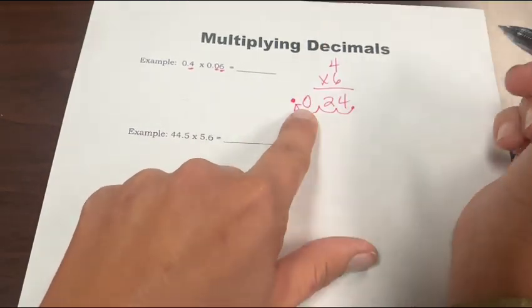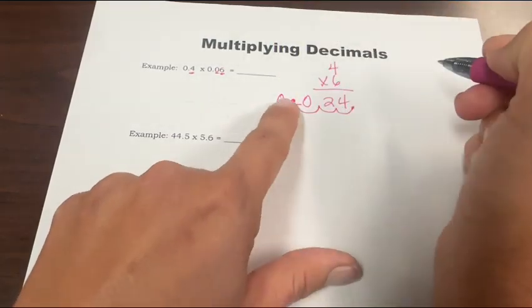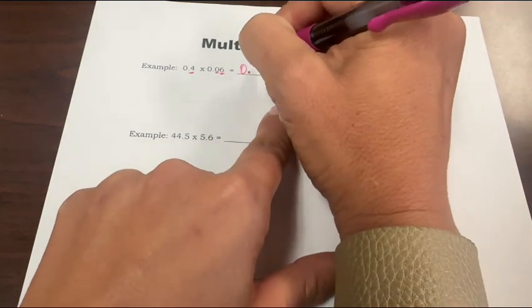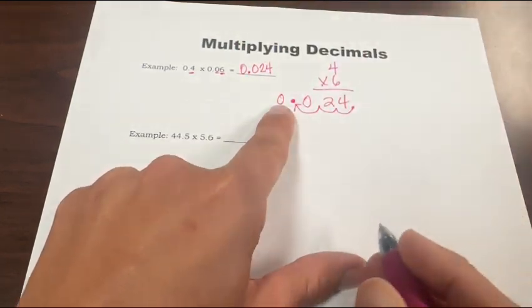So there's going to be a 0 right here. And then we always put just a 0 as showing that there's no whole number right there. Okay, so my answer is actually 24 thousandths.